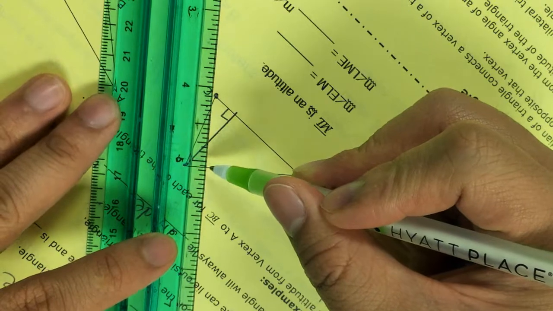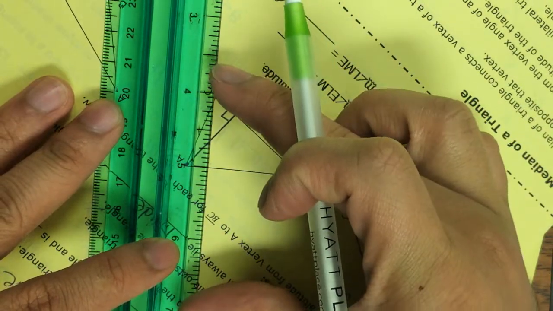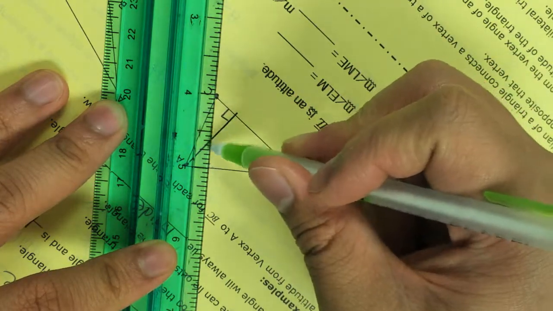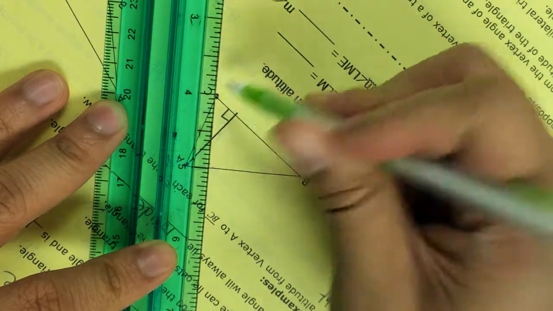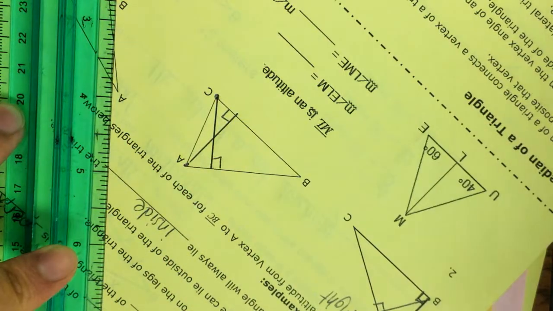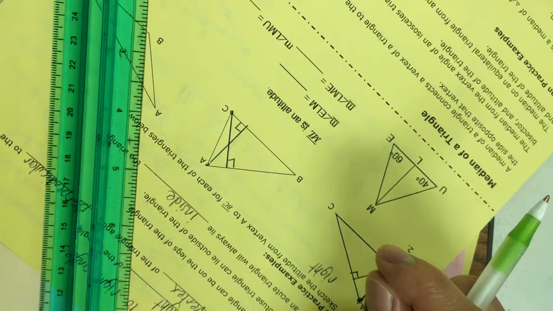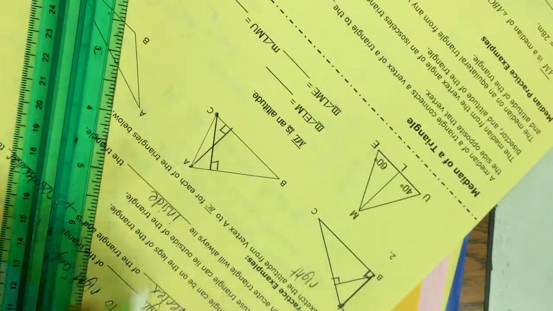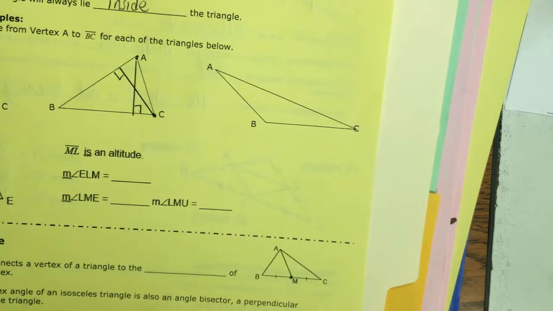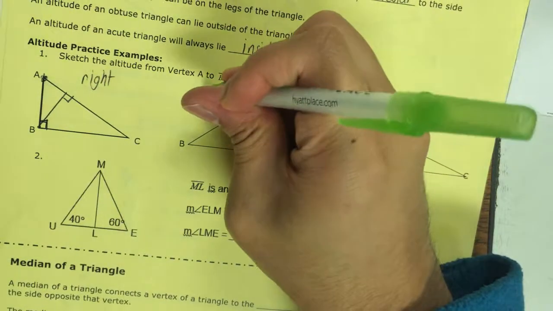That tick mark, if you put it exactly on top of one of those sides, that's going to be a right angle, because these rulers have 90-degree angles with a tick mark. There's your altitude. Alright, and this was for the acute triangle.